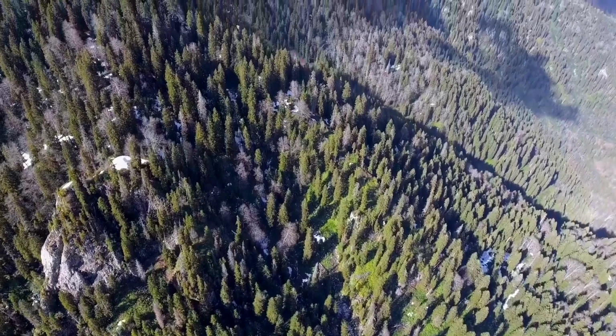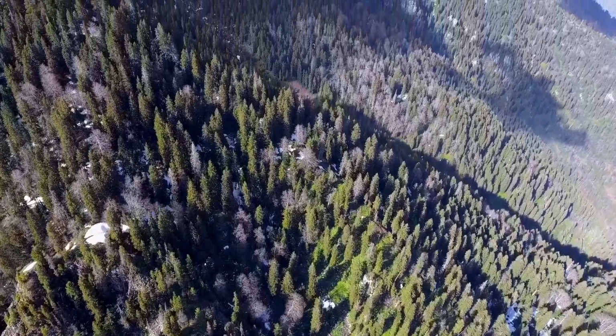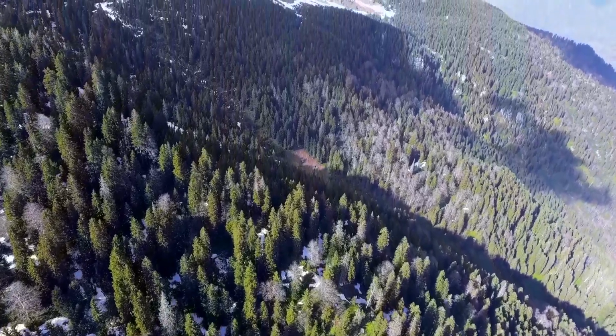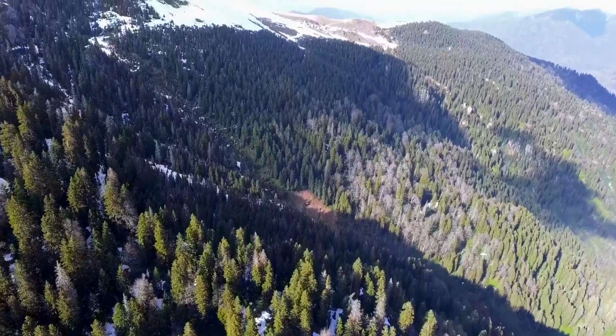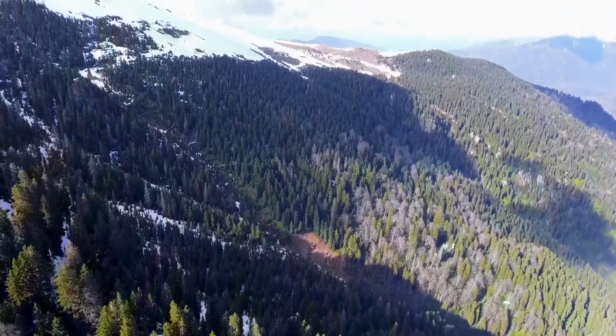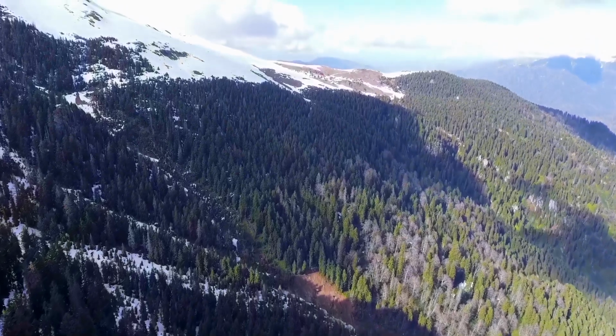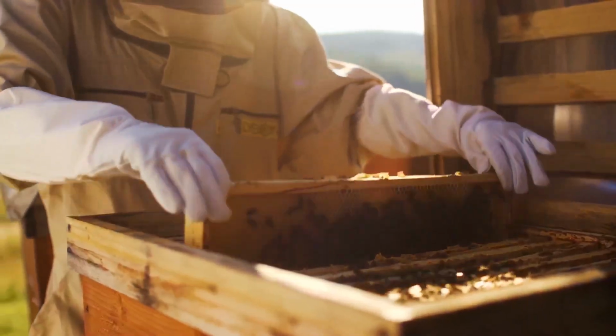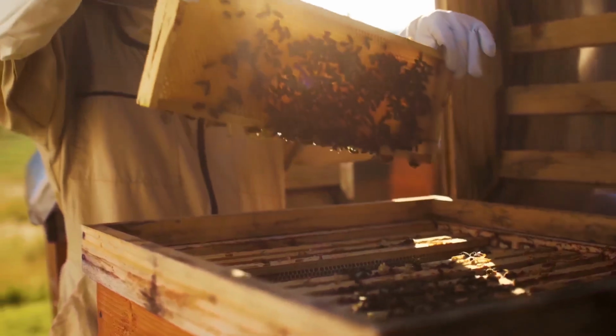Modern variations on the Langstroth design include observation windows, integrated pest management systems, and even electronic monitoring that tracks hive conditions in real time. But the fundamental principle of working with bee behaviour rather than against it remains at the heart of this revolutionary technology.